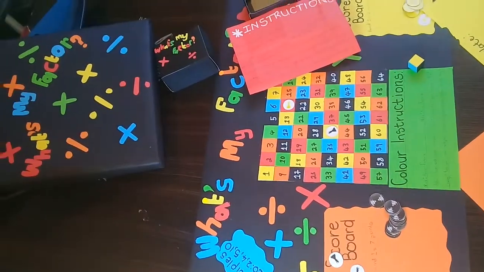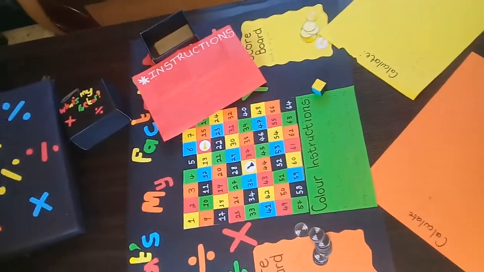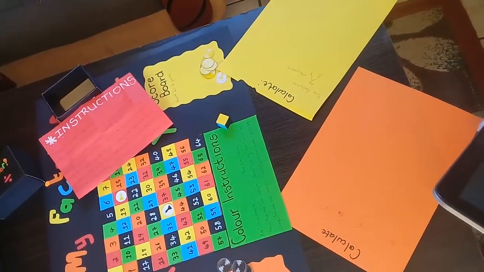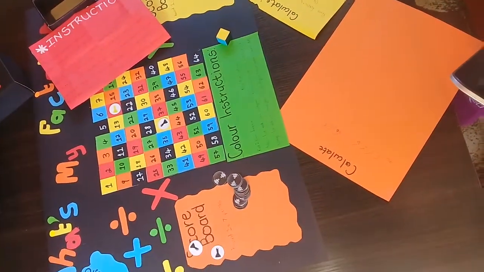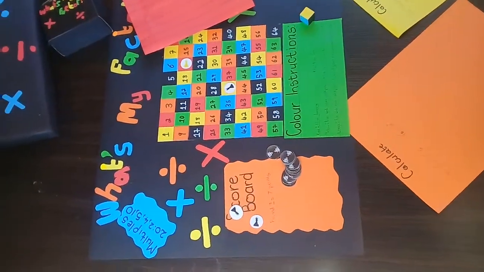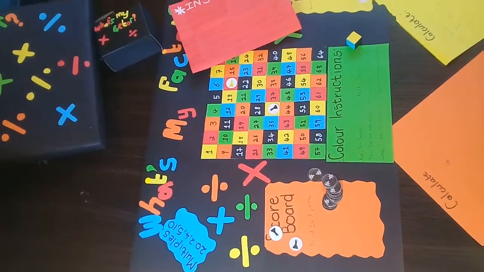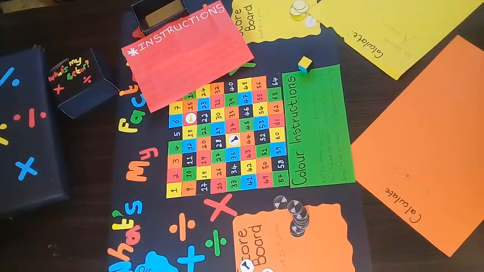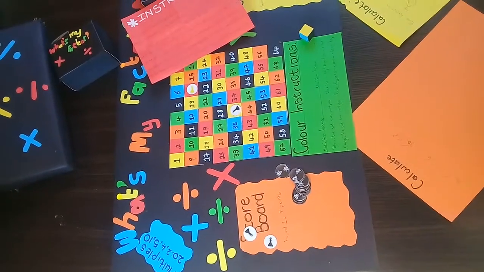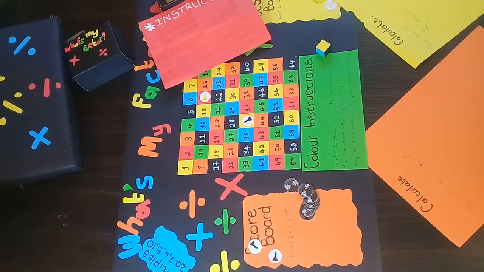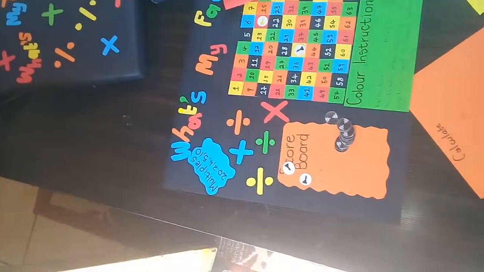Learners will, from this game, be able to hone their multiplication and division concepts. Learners will be able to develop their multiplication and division skills and will eventually be able to solve complex problems on a factor game board with even larger numbers. That's the What's My Factor game board.